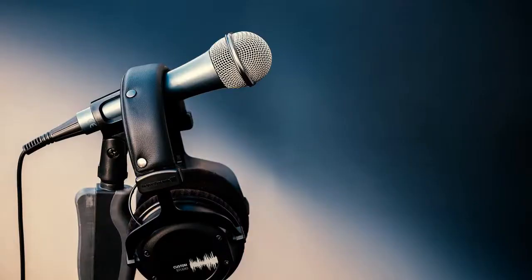However, do you know that one of the most effective ways to minimize background noise during calls is by using a dynamic microphone? You heard that right, dynamic microphone. Coming up on Maging Simple.